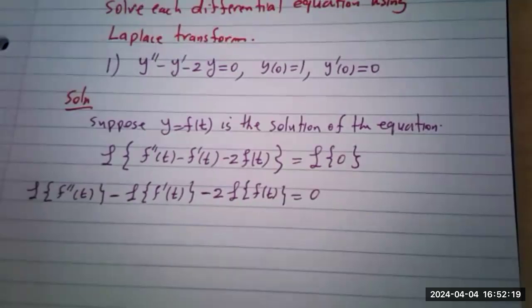If it's not 0, it's going to be anything else, you substitute. If it happened to be sine, you substitute here right away. Sine of t, you know that, it's going to be 1 over s squared plus 1. So that's the first step.